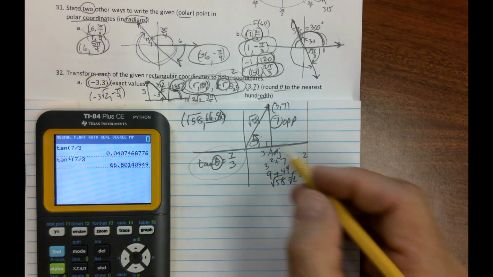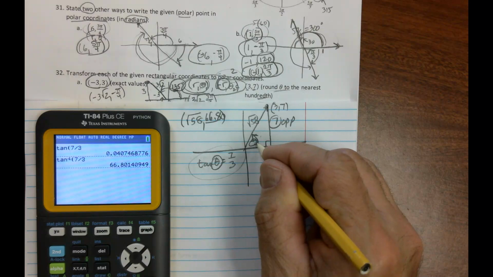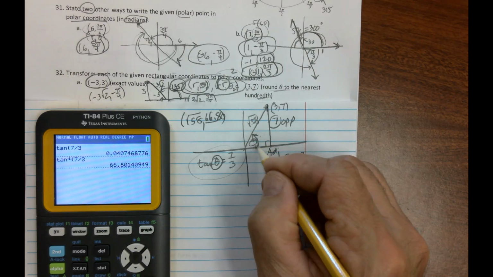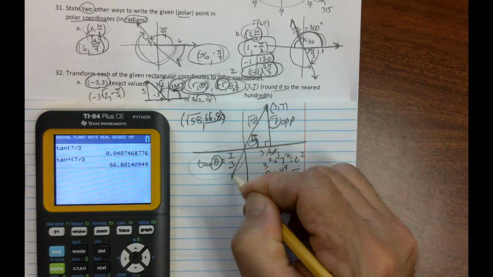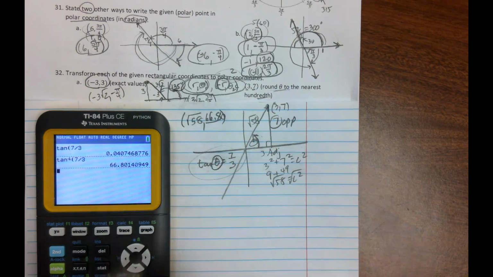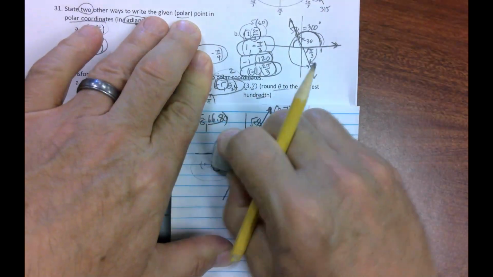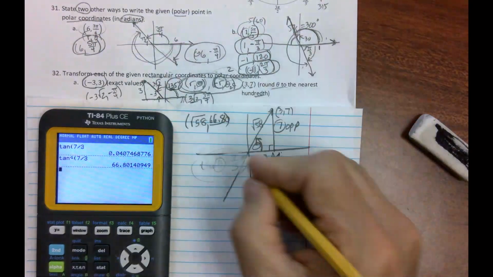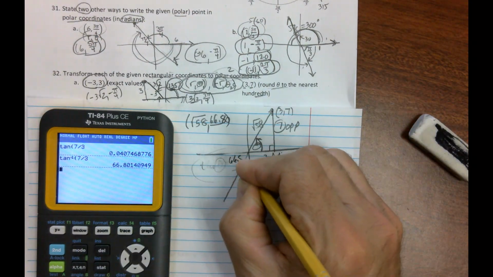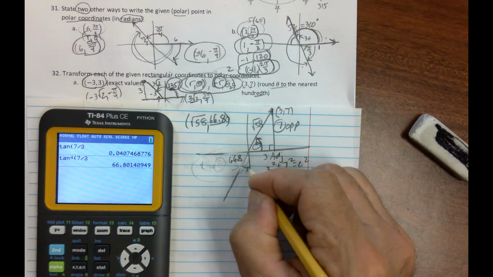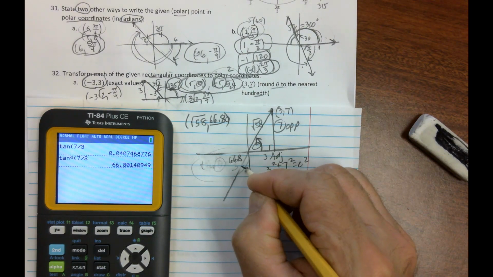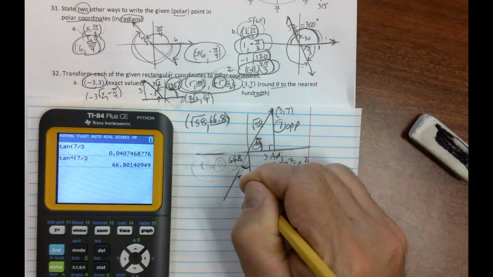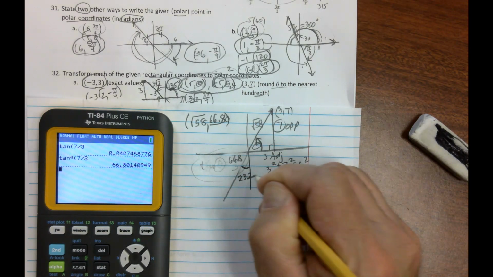So now that we know, and this can get messy, that this is 66.8, we've got to find the polar opposite. So I'm going to erase this. I shouldn't have drawn it in there. But this is 66.8. If we subtract it from 90, that's going to help us understand what that is, and that would be 23.2.